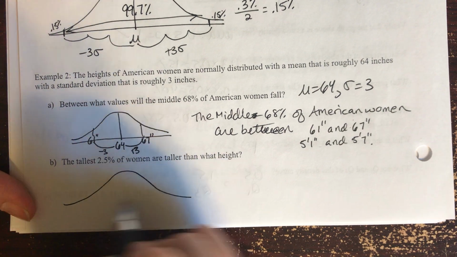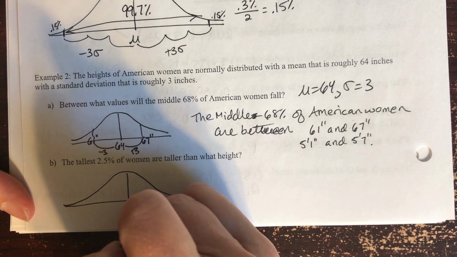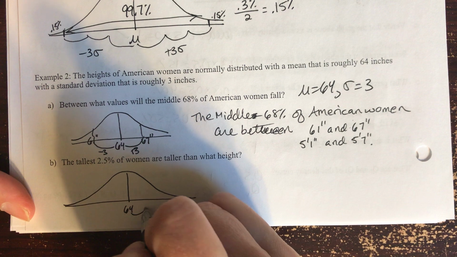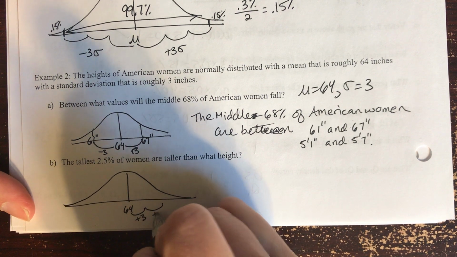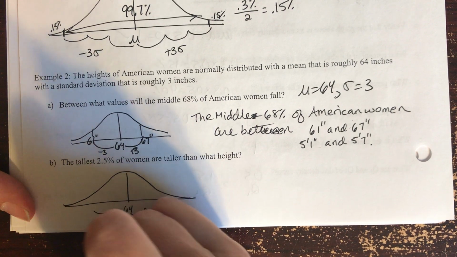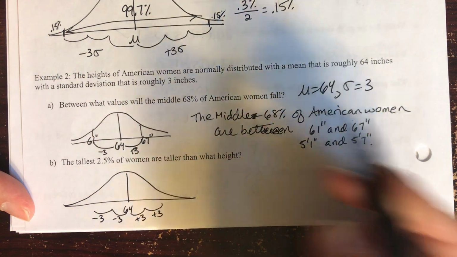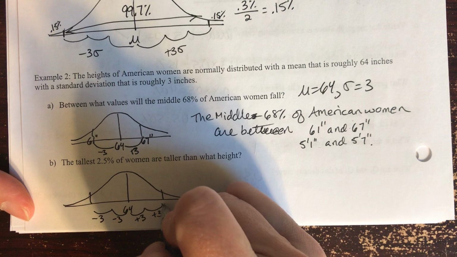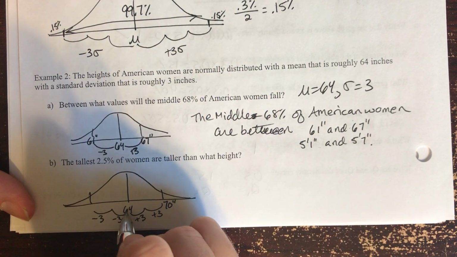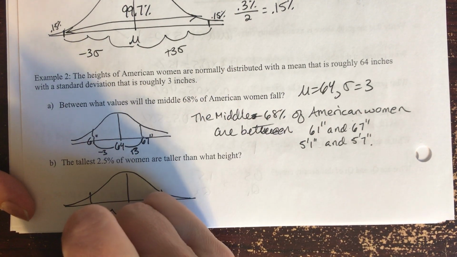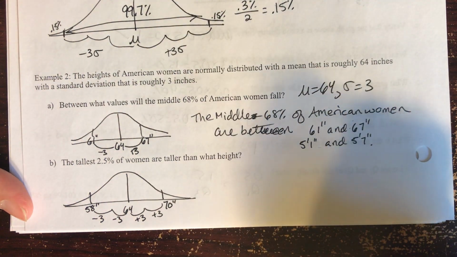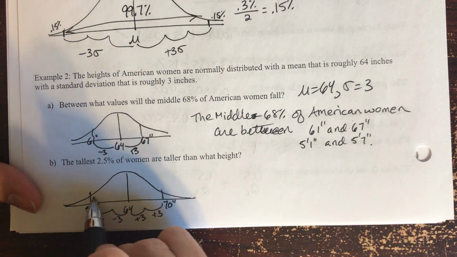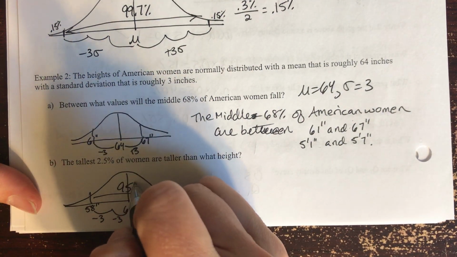So the first thing I'm going to do is draw my mean, 64. Now I'm going to go up 1, 2 standard deviations. I'm going to add 3, add 3, then subtract 3, subtract 3. That will put me at 64 plus 6 is 70 inches, and 64 minus 6 puts me at 58 inches. But this is my 95% in the middle.